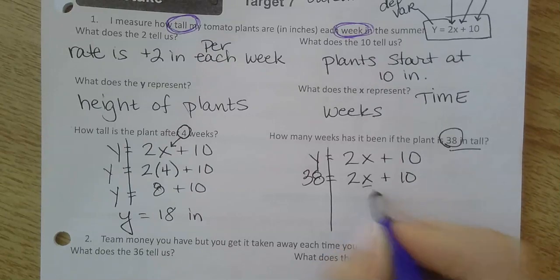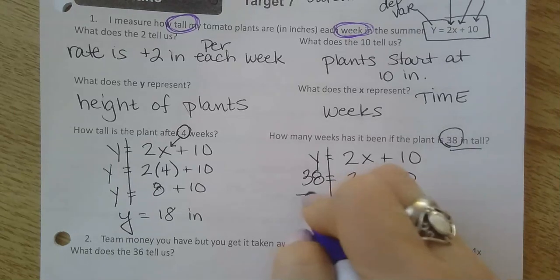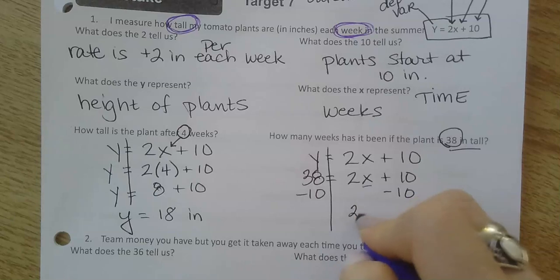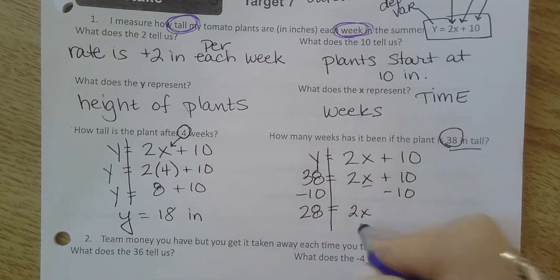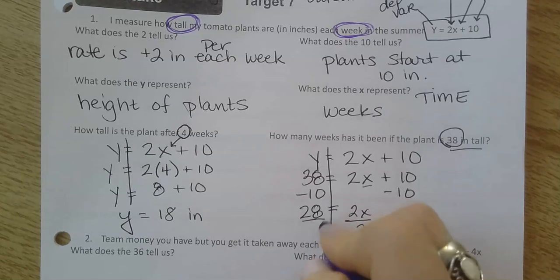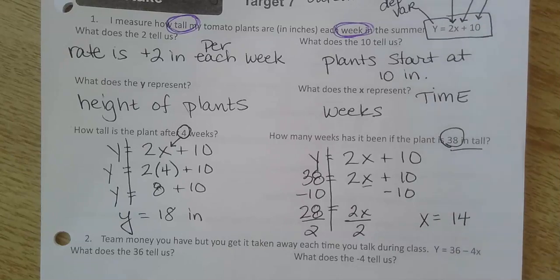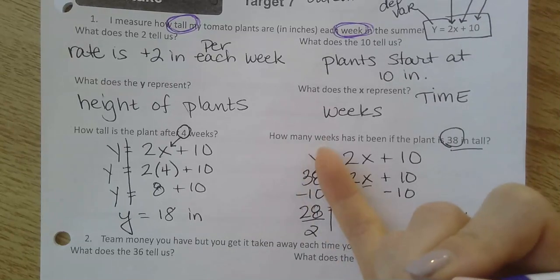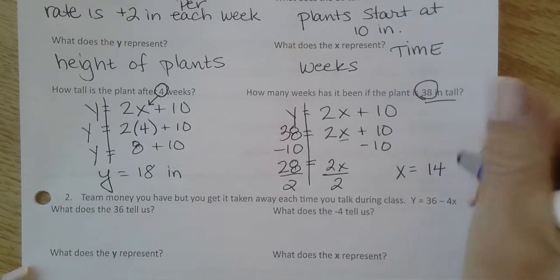And now I'm trying to get this x by itself. So inverse operations to cancel things out until you get x by itself. Minus 10, minus 10. Bring everything down. 38 minus 10 is 28. Final step is to divide both sides by 2. So x equals 14. And I need to label it. They want to know how many weeks. So x equals 14 weeks.